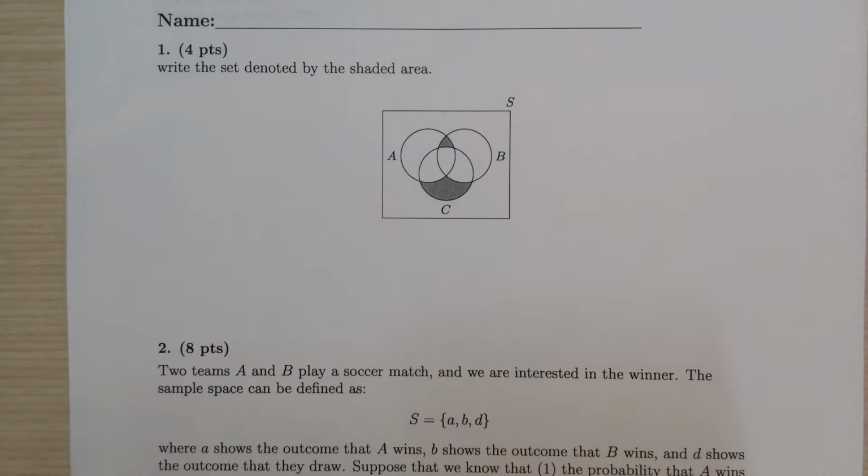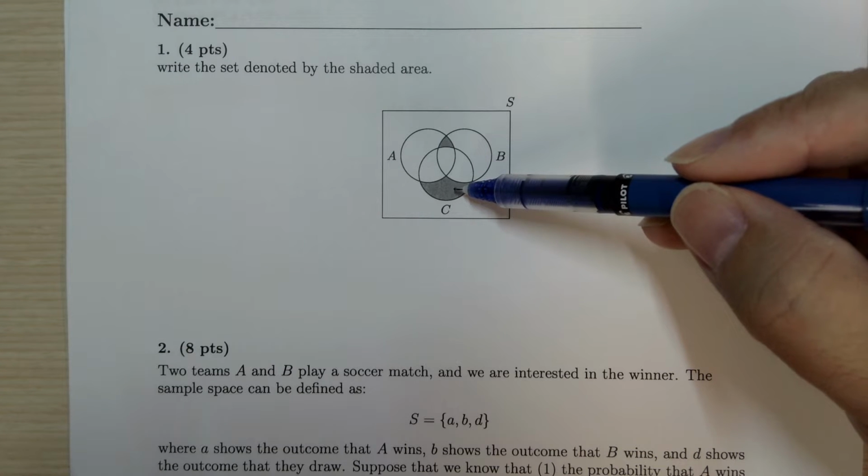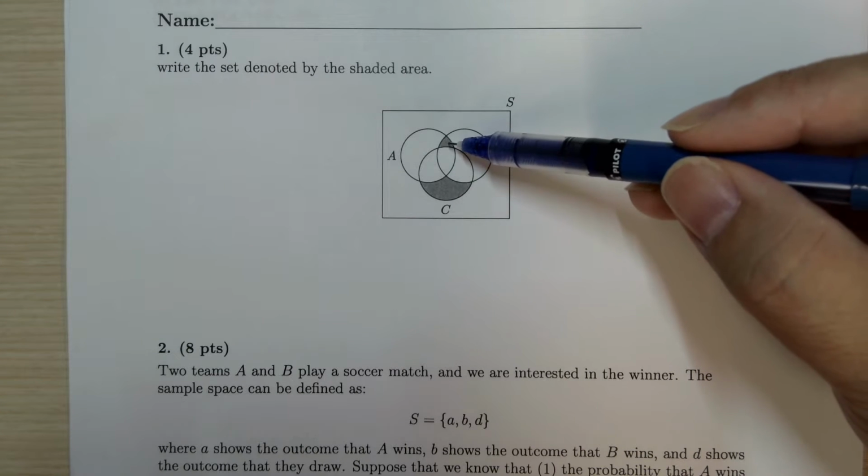Okay, so now let's look at a couple of questions here. So the first problem asks us, write the set denoted by the shaded area. Okay, so this is the graph. As you can see, the shaded area has two parts, right? This is the first part, and this is the second part.